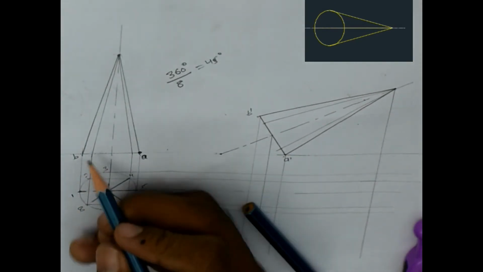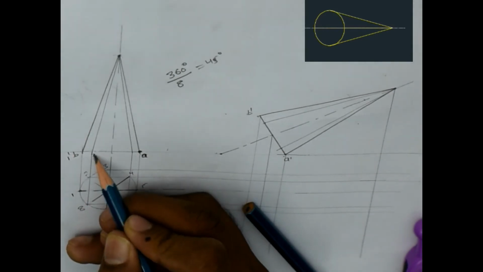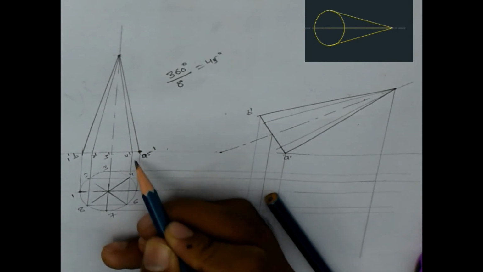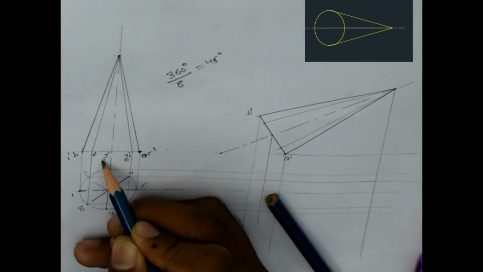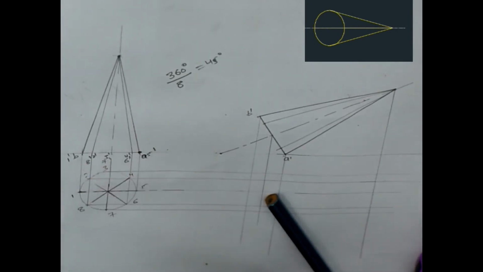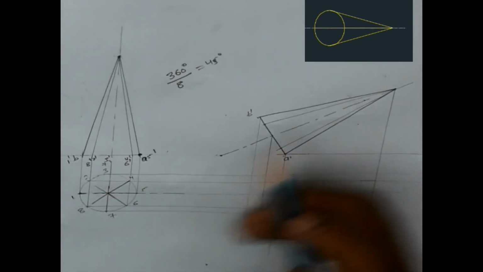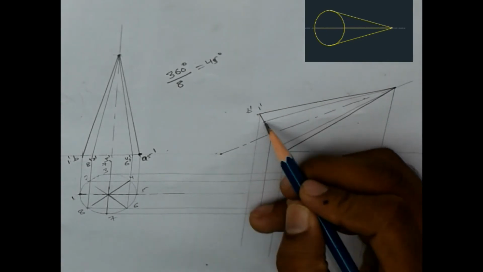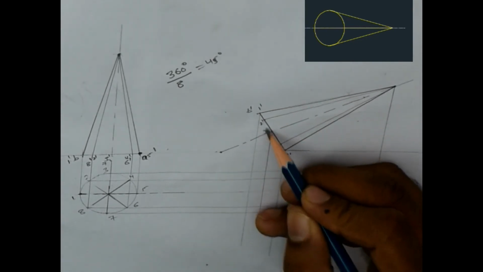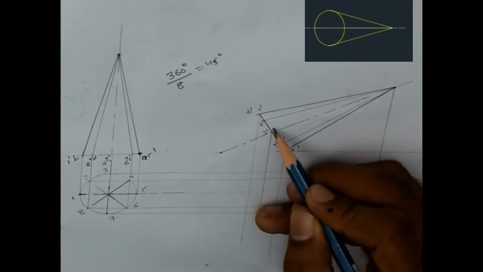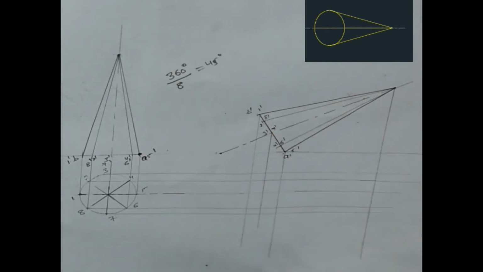So as this is 1, this will be 1 dash, 2 dash, 3 dash, 4 dash, 5 dash. Then again 6 dash, 7 dash, 8 dash. So now as this is 1 dash, 2 dash, 3 dash, 4 dash, I am pointing here also 1 dash, 2 dash, 3 dash, 4 dash, 5 dash, 6 dash, 7 dash, 8 dash.